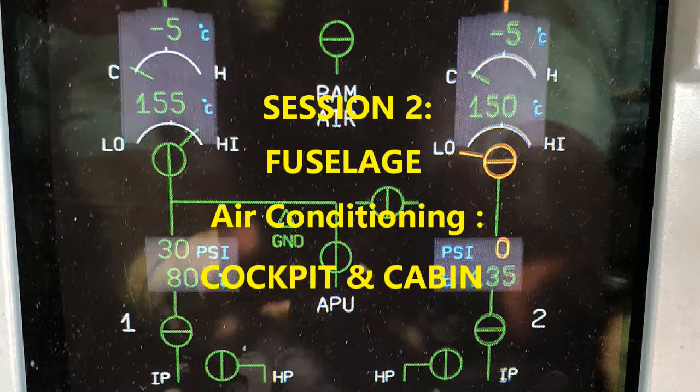All right, and then you also have an emergency ram air inlet. Because remember what I said, what's the backup if, let's say, both air conditioning packs failed? I mentioned that in the overview in session 1, as you have an emergency ram air inlet. Okay, that's going to be supplying fresh air for the mixer unit. That's where that source is going to be coming from. And so the air from the inlet is going to be enough to supply air for the cockpit and the cabin.